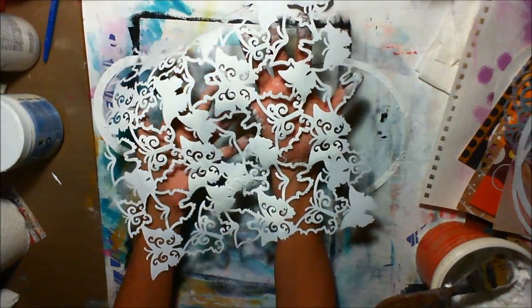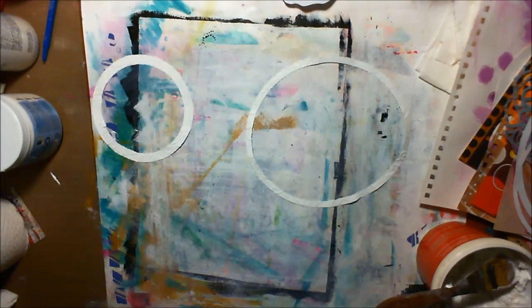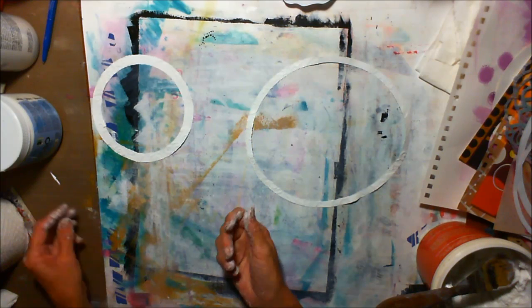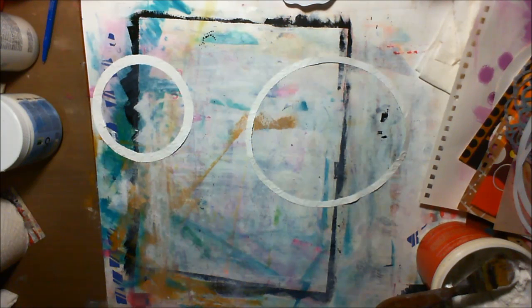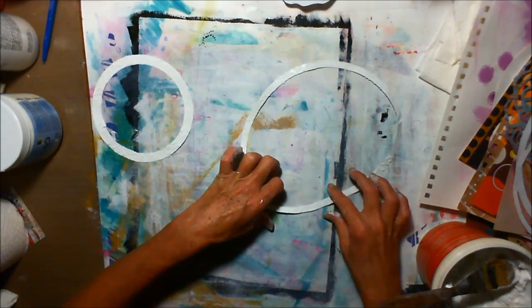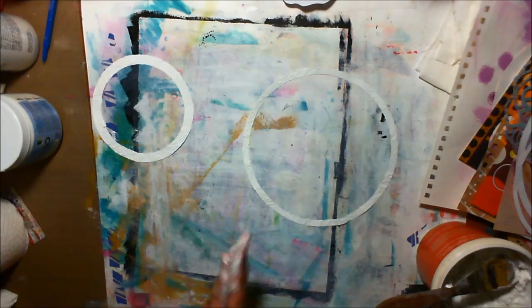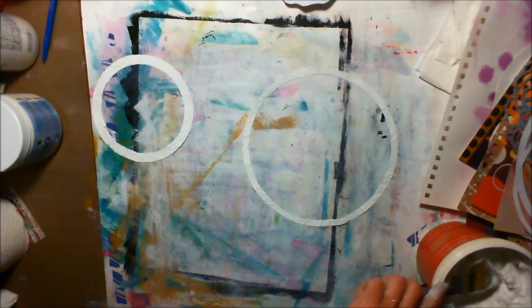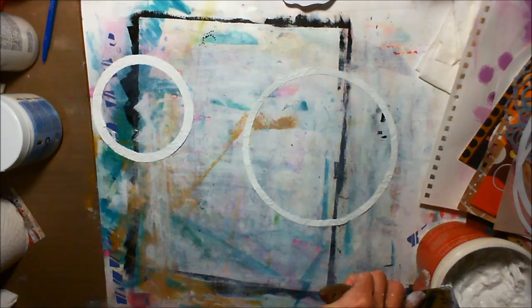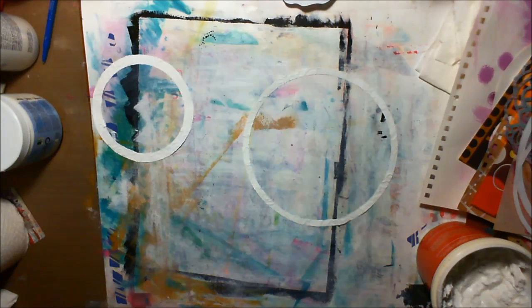It's just so much effort, and you just rip them, so I just let it dry like it is. I've tried taking them off in the past, and all you end up doing is tearing them anyway. So it's just a matter of cleanup.